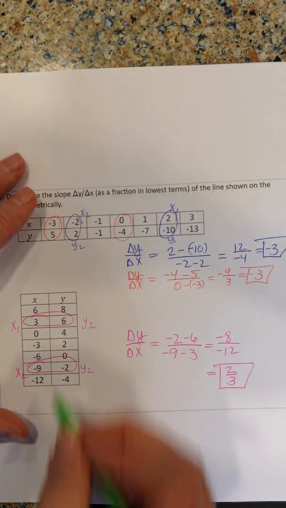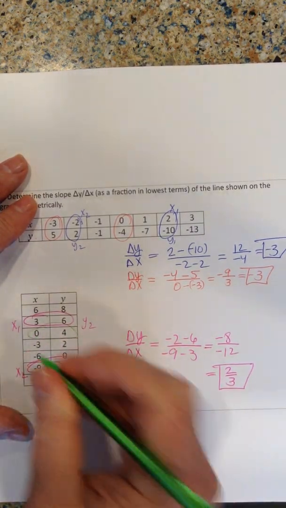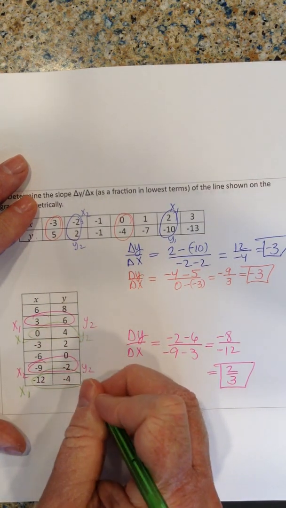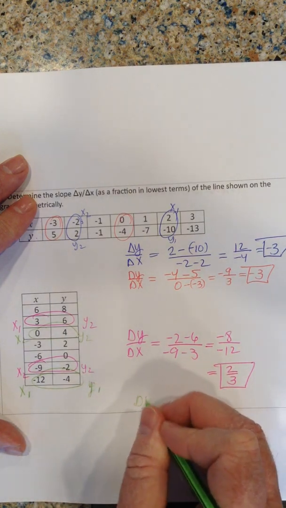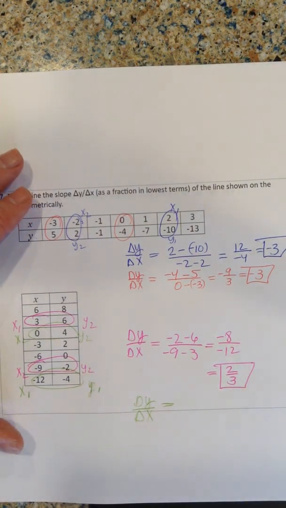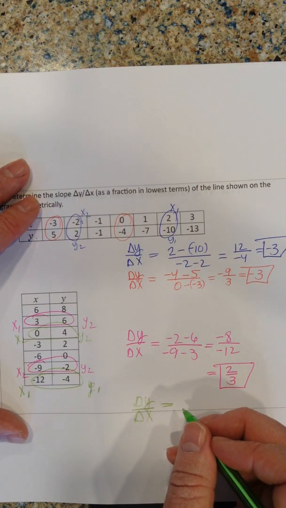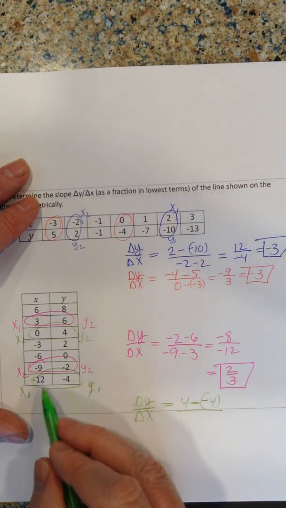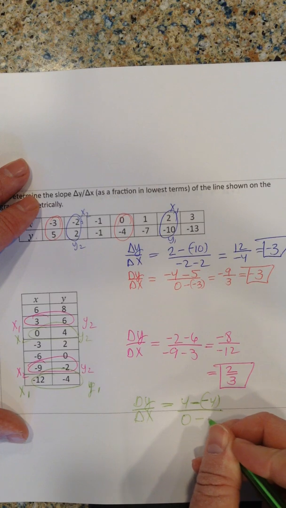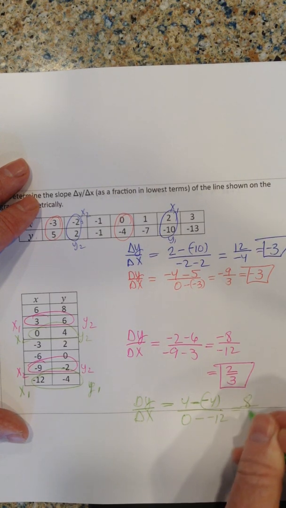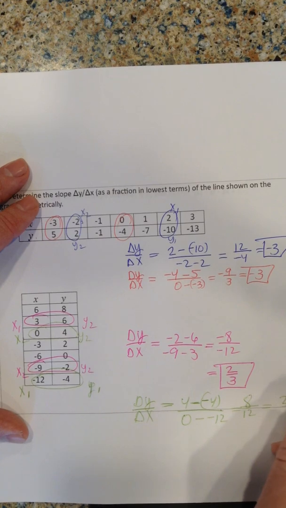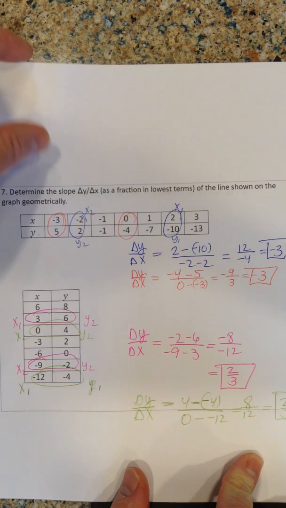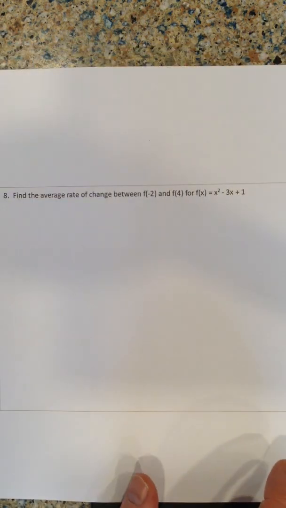And again, if I wanted to try two different points, and let's say I called this one x2, y2, and this x1, y1, my change in y over change in x, I don't know if you can see that green too well, will be y2 minus y1 over x2 minus x1. So I get 8 over positive 12, which is 2/3 again. So again, that's a way to find slope. Just pick two ordered pairs off the table.